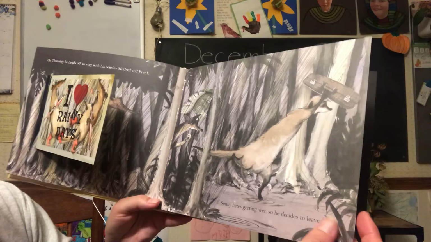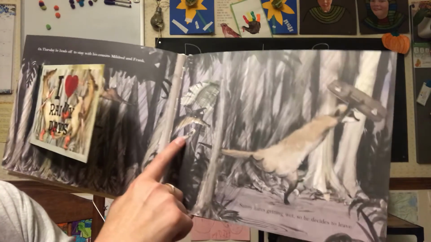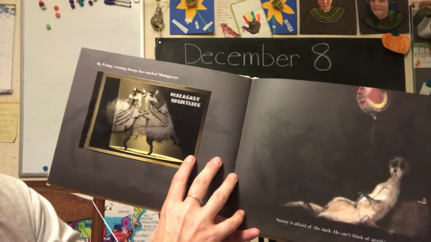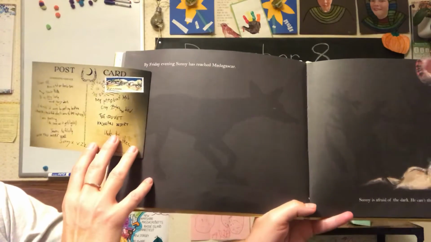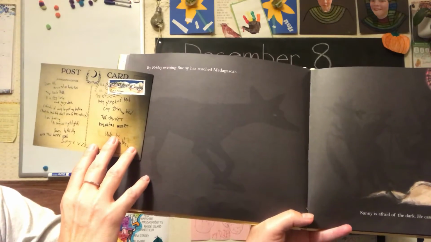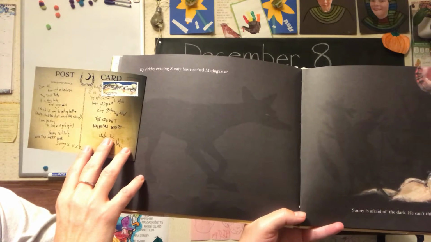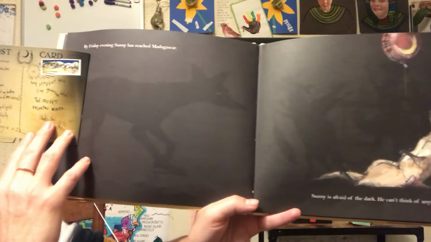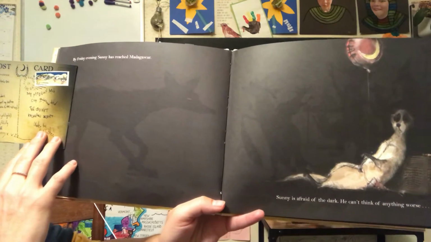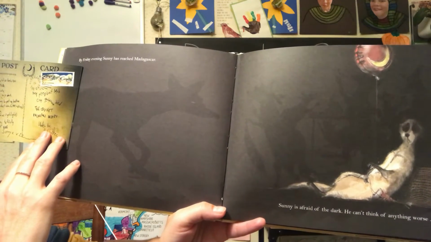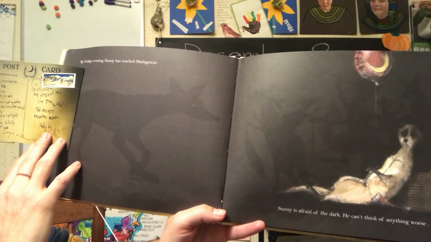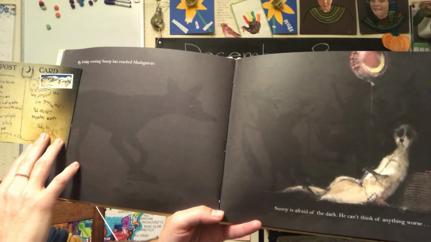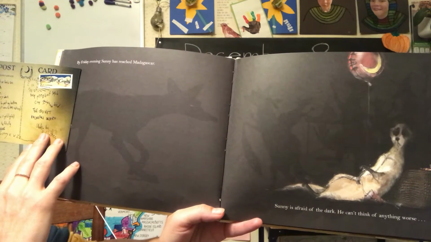Sunny hates getting wet, so he decides to leave. Is that still the jackal behind him? Wow. By Friday evening, Sunny has reached Madagascar. Dear all, arrived at Auntie Bee's and Uncle Rob's. It's very late and very dark, and I think it may be past my bedtime. And Aunt Bee and Uncle Rob don't seem to have noticed. I am leaving as soon as it gets light. Yawns. Faithfully wish you were here. Sunny.